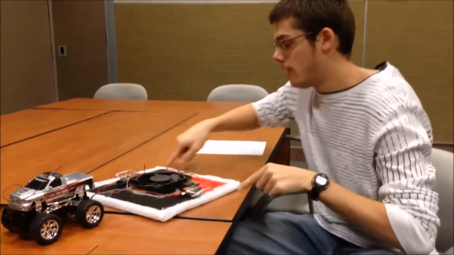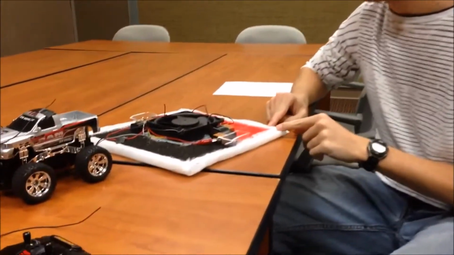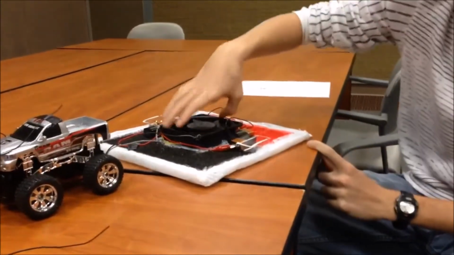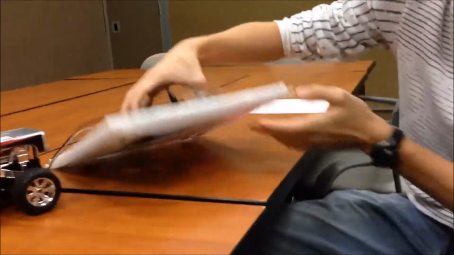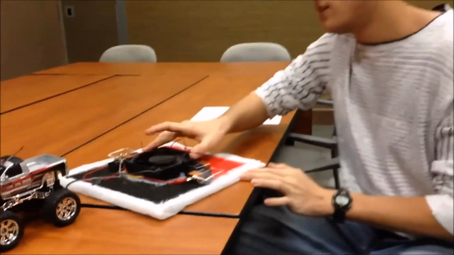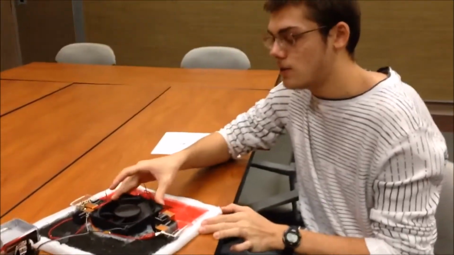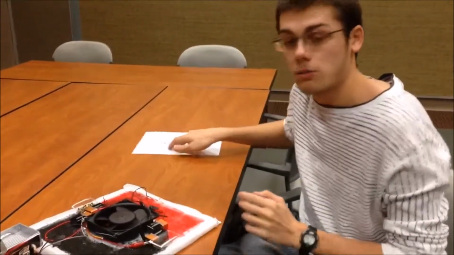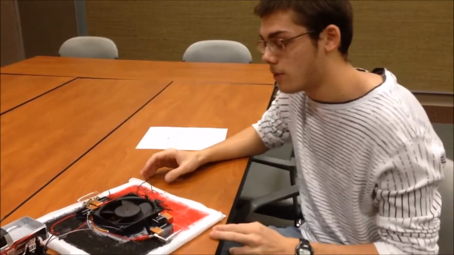This is our skirt. The white plastic you see around the outside of it. It's comprised of a trash bag, and its sole purpose is to contain the air pressure generated by our fan up here. Our fan is a PC computer fan that is designed to act as a large volume air mover, and instead we're using it as a compressor to create a light pressure underneath our hovercraft.